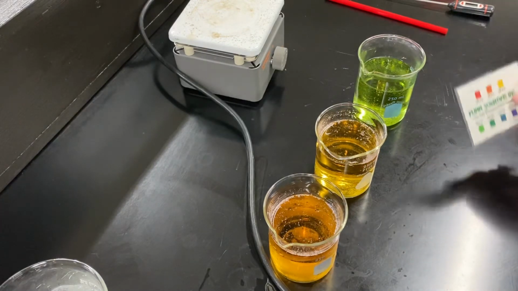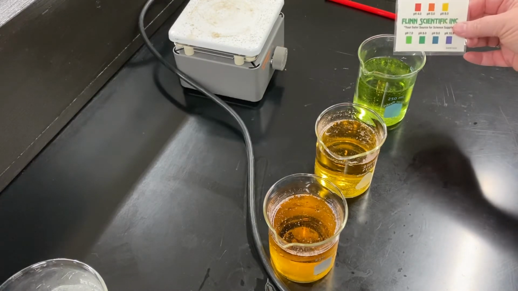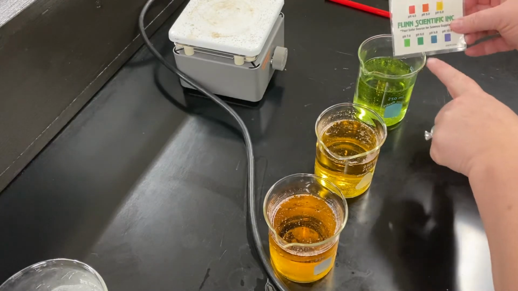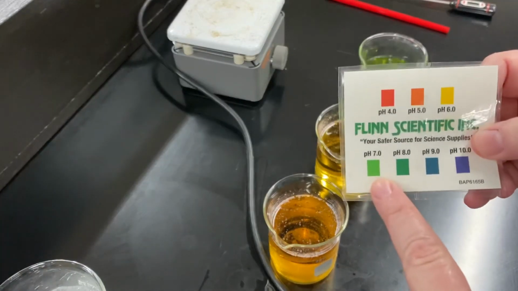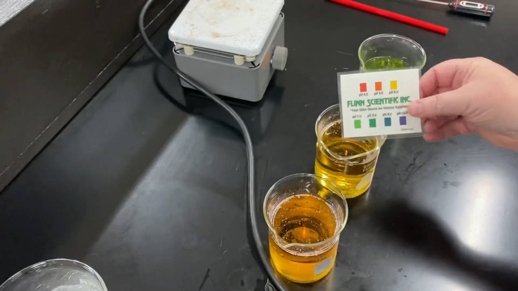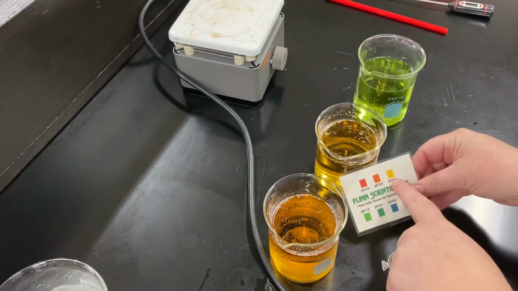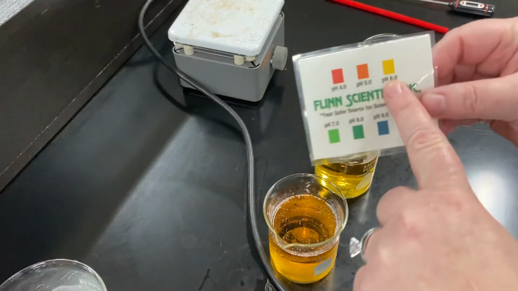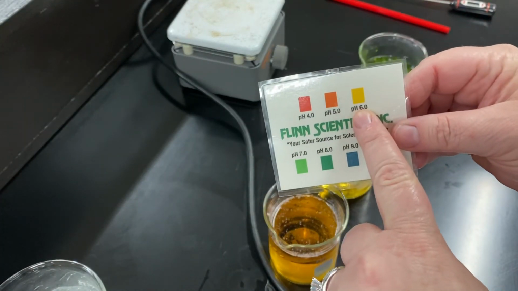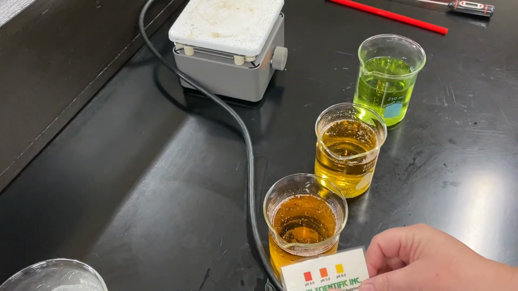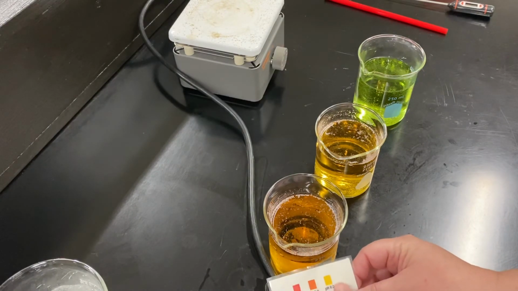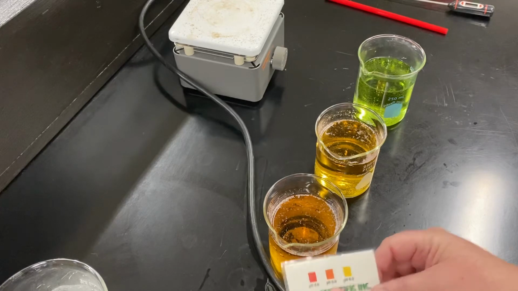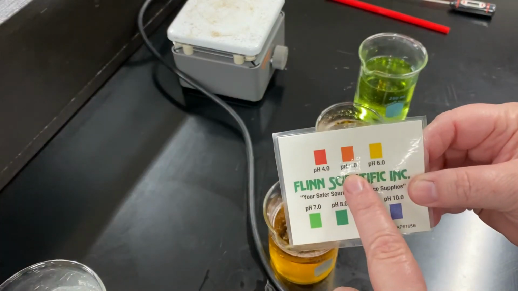Now we need to look at the colors. Okay, so based on the pH indicator, this looks like this lighter green. So we're gonna call that a pH of 7. This one looks more of a yellowy color, so we're gonna call that a pH of 6. This one looks closer to the orange color. It looks partway in between, but we're gonna call it the orange color, and that's a pH of 5.